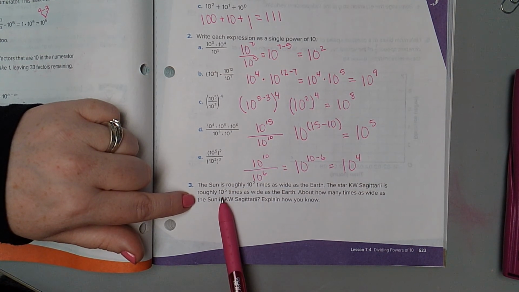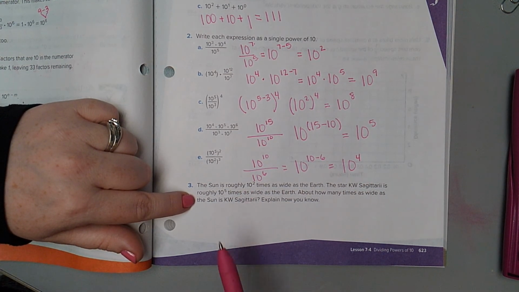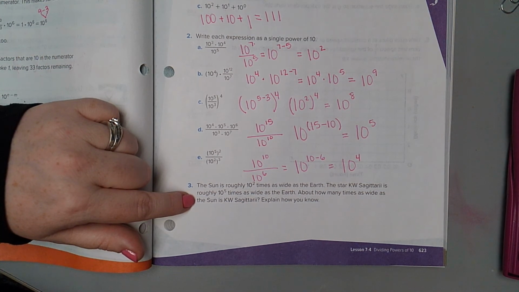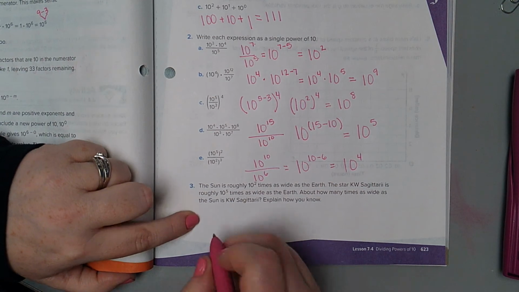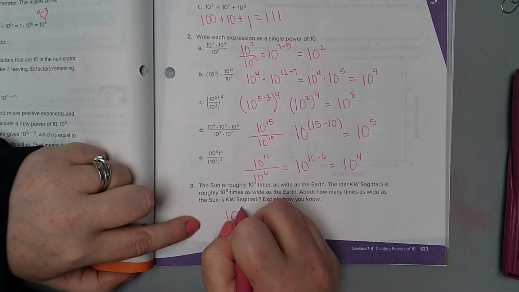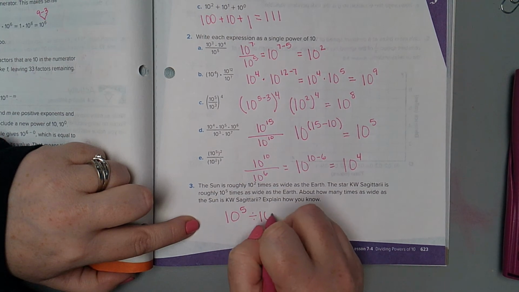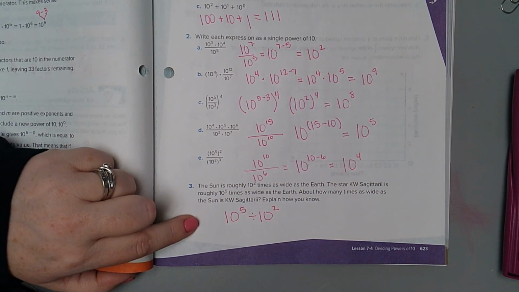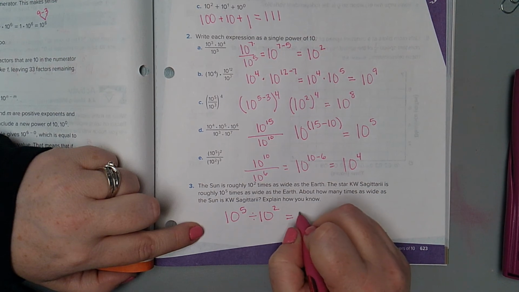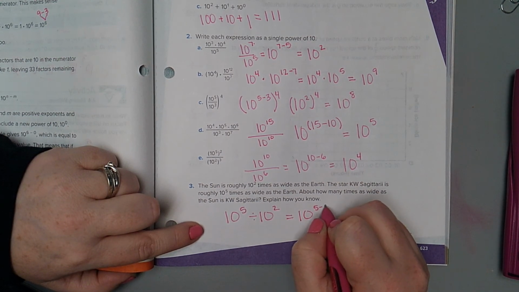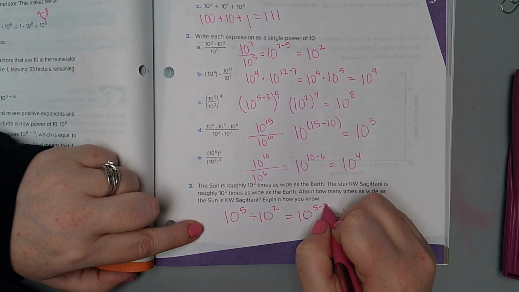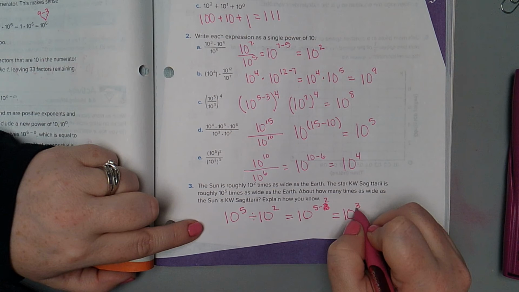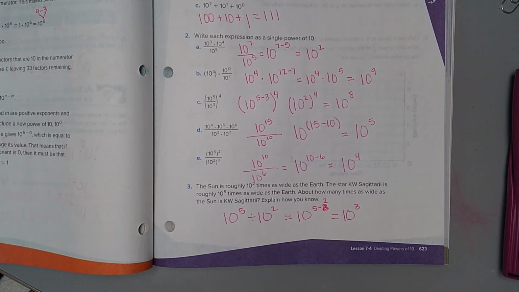So this one is bigger than this one. When we're trying to figure out the difference in size, how many times bigger, we're going to divide them. So we have the star divided by the sun. When we divide powers of 10, we can subtract our powers, giving us, this is a 2. It is 10 to the power of 3 times bigger, or 1,000 times bigger.